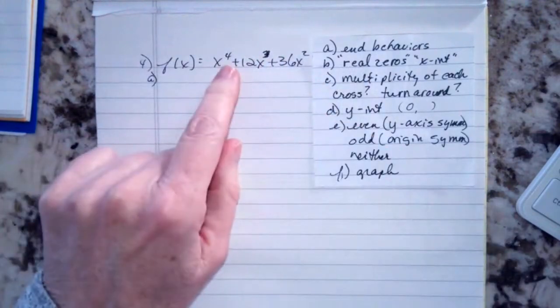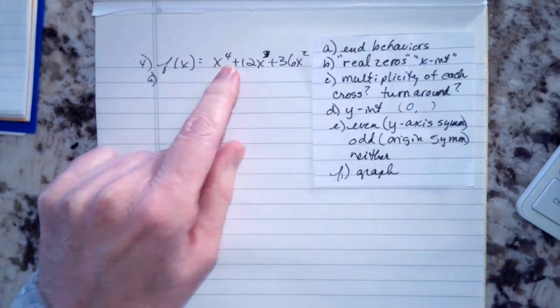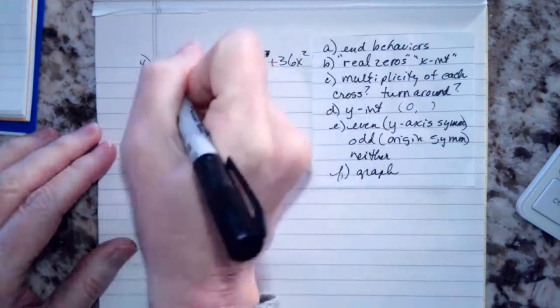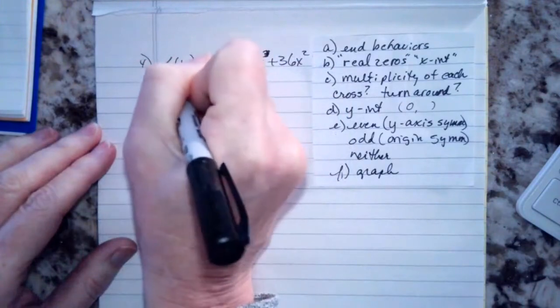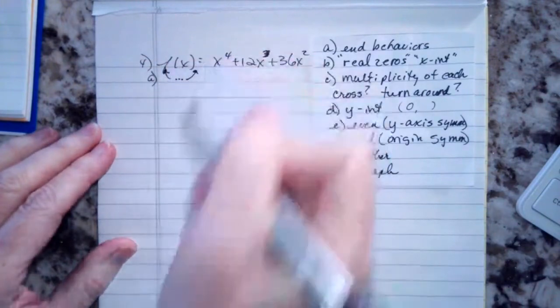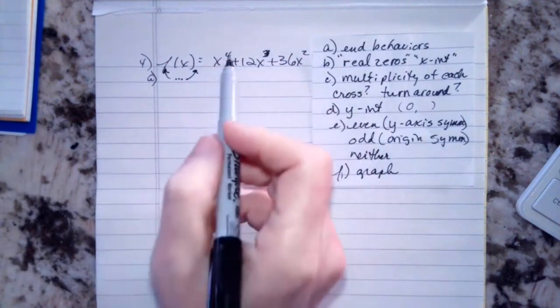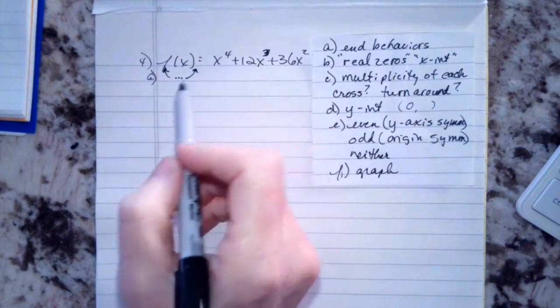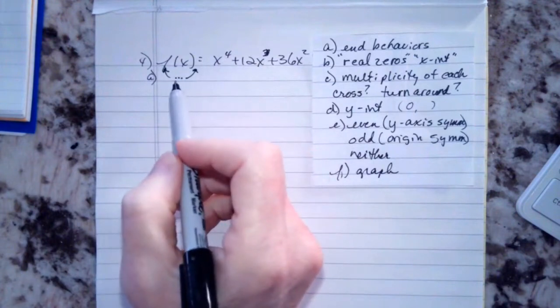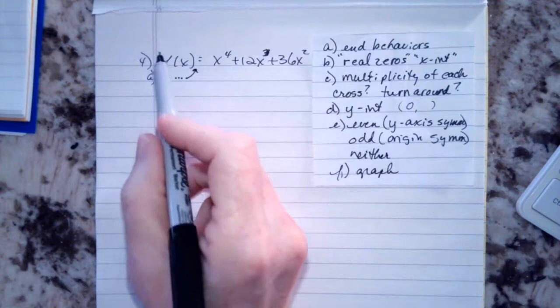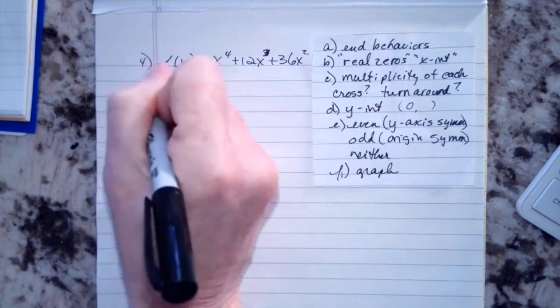Look at the highest exponent. It's a 4, and so that's an even exponent. So you know that it's like the parabola. It's going to rise to the left, do something in there, and rise to the right. It's going to look like a parabola on the ends. Because it's bigger than a parabola, it's going to do some funky things in here, but that's okay. We know the ends are going to rise on both sides.